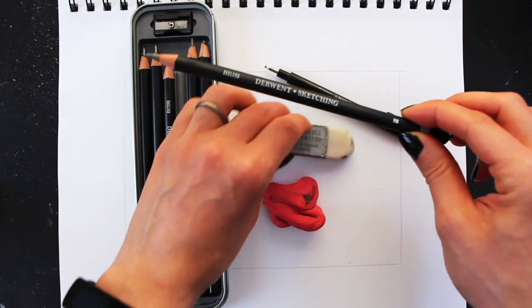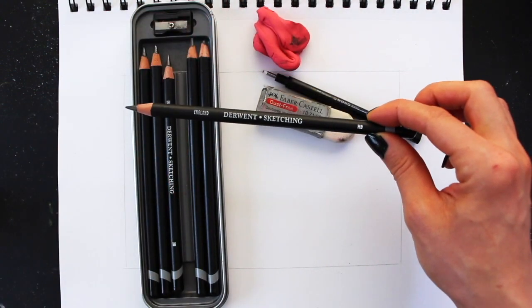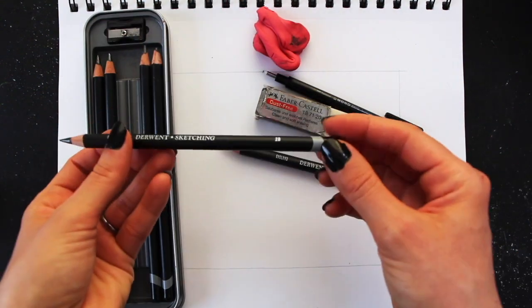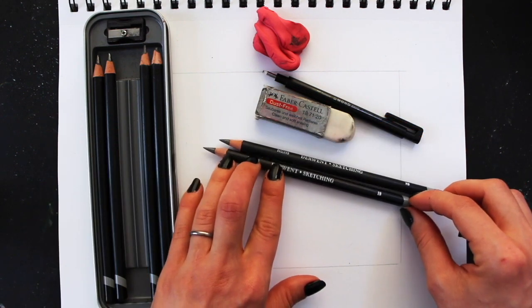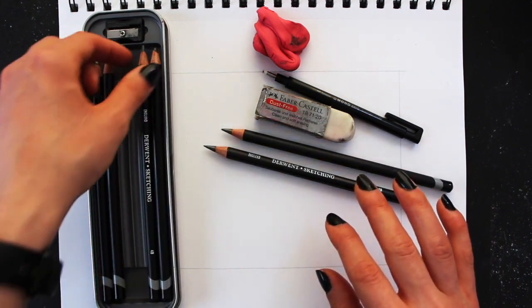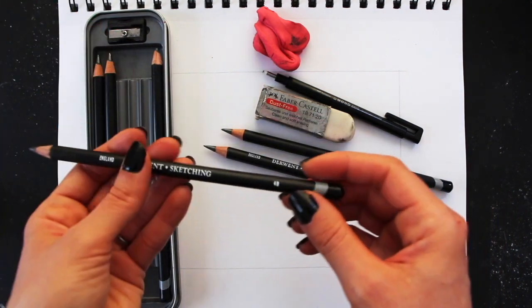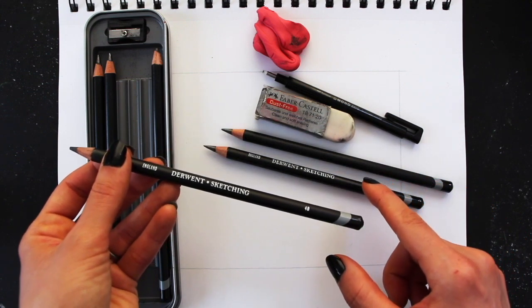This is what I'm going to be using to create my preliminary pencil sketch and also to start my shading. Then I'm going to be moving on to a 2B pencil. The graphite from the 2B pencil is slightly softer than the HB. And then from there, I'm going to be moving on to a 4B pencil. The graphite in this 4B pencil is softer than the graphite in the 2B pencil.